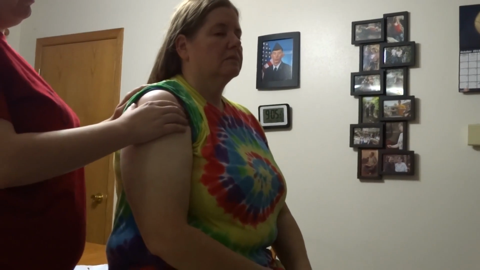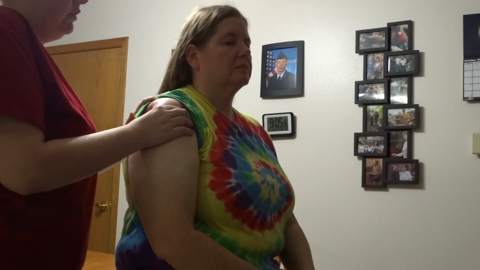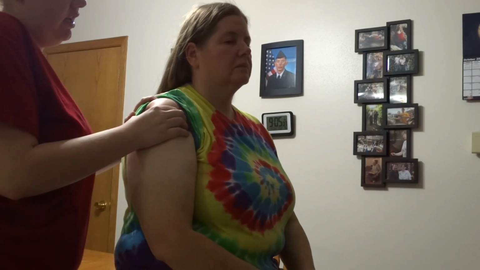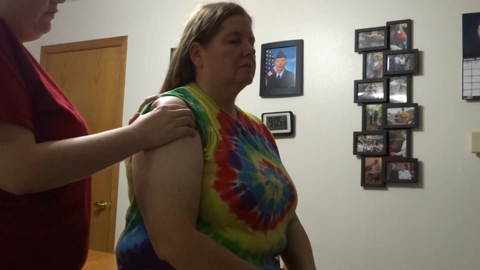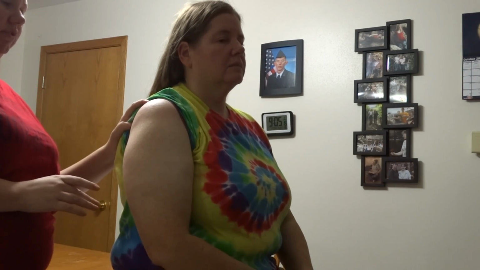So what you're testing for is laxity in the shoulder joint. What you're going to do is load it by pushing it in, and then move it posteriorly and anteriorly, and you're looking for laxity. If it moves 25 to 50%, it's a grade 1, and 50% or greater is a grade 2.